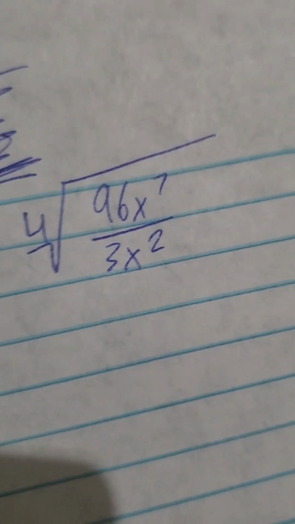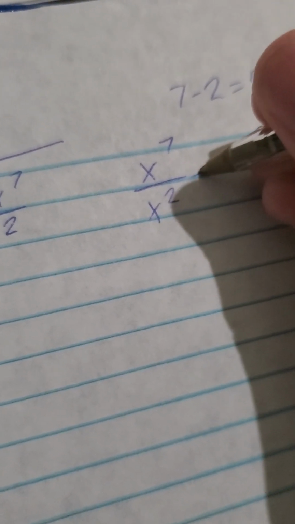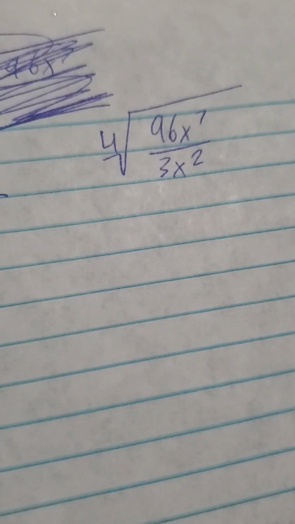Now let's apply that to these x's. We have x to the 7th over x squared. Both of these are x, so they both have the same base. Now we just do 7 minus 2, which is equal to 5. Therefore, x to the 7th over x squared is x to the 5th power. And now we can simplify this equation to the 4th root of 96x to the 5th power over 3.